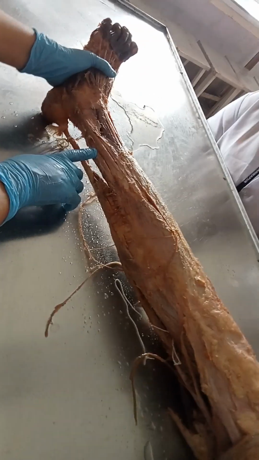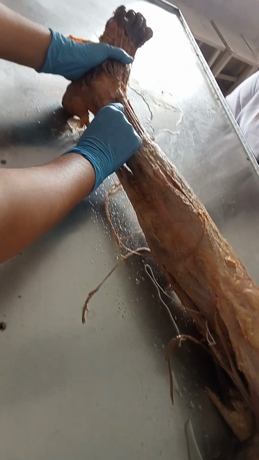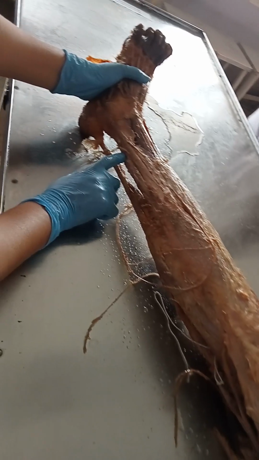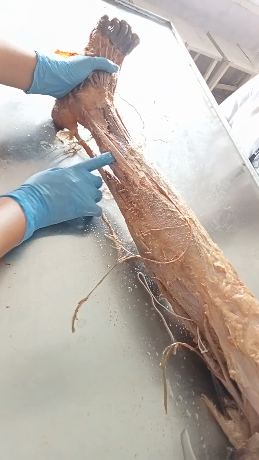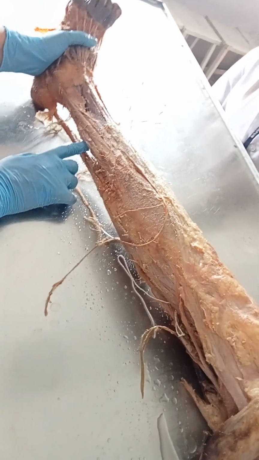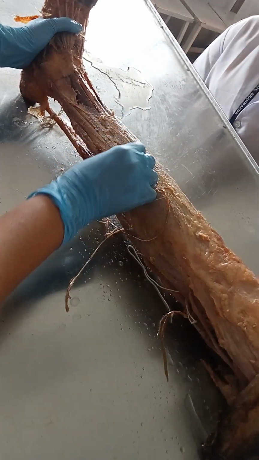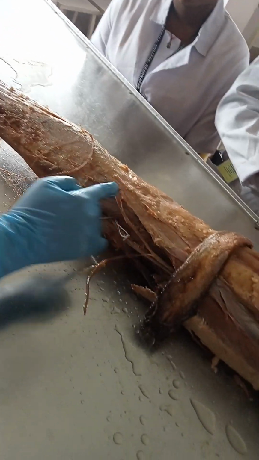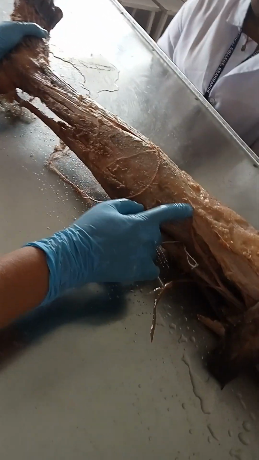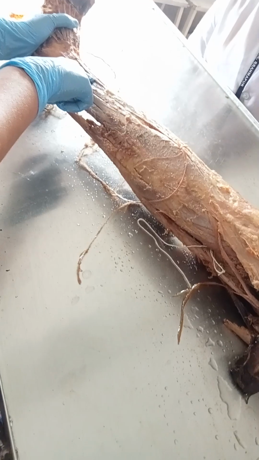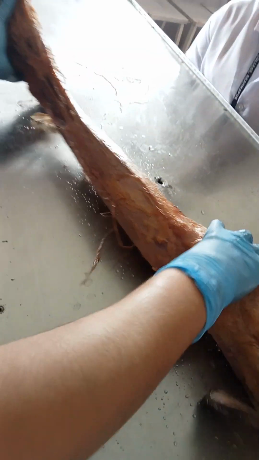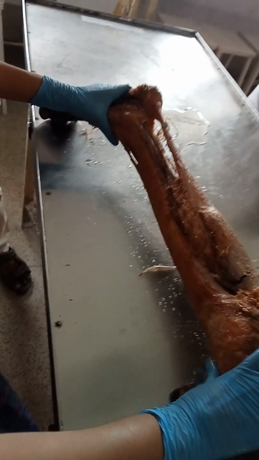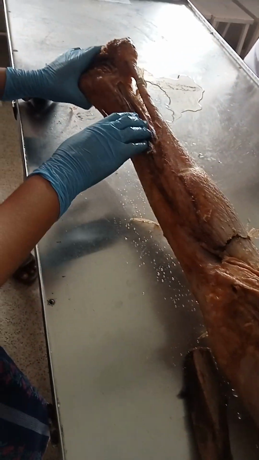Then the lateral compartment has two muscles: peroneus longus and peroneus brevis, or fibularis longus and fibularis brevis, with origin from the fibula bone, supplied by the superficial peroneal nerve. The deep peroneal nerve supplies the anterior compartment.